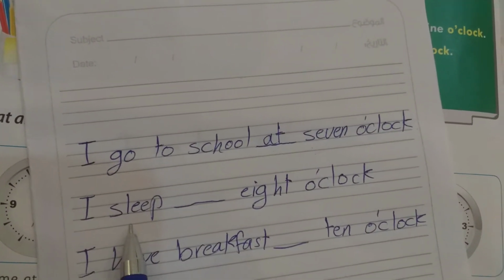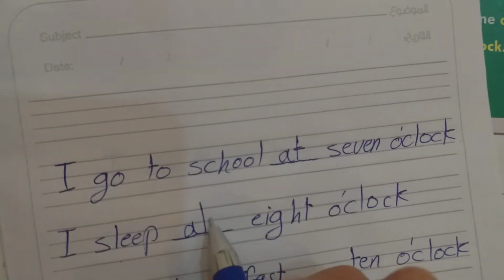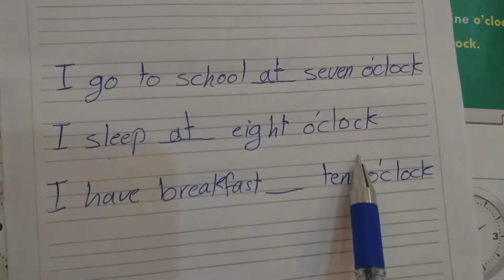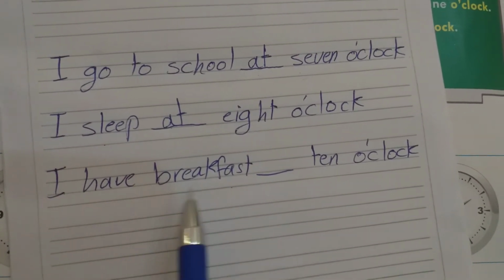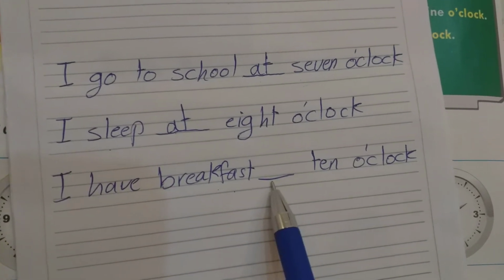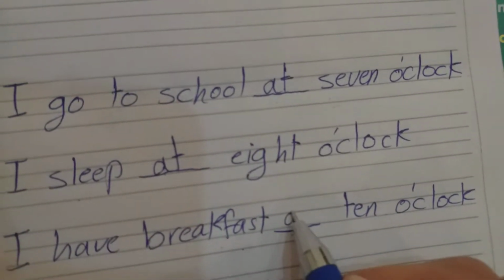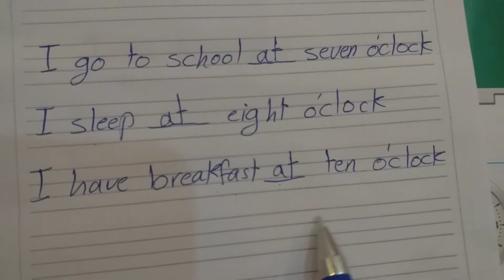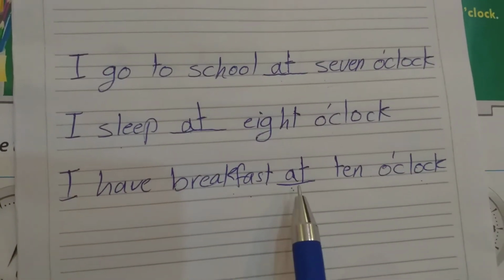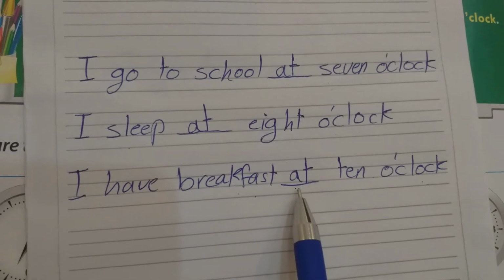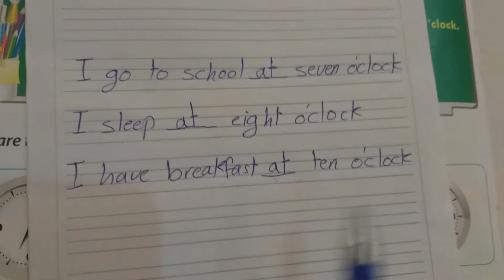I sleep at 8 o'clock. I have breakfast. أنا أتناول الفطور. I have breakfast at 10 o'clock. 10 o'clock is a certain time. So, what should I write? I should write the preposition at. I have breakfast at 10 o'clock.